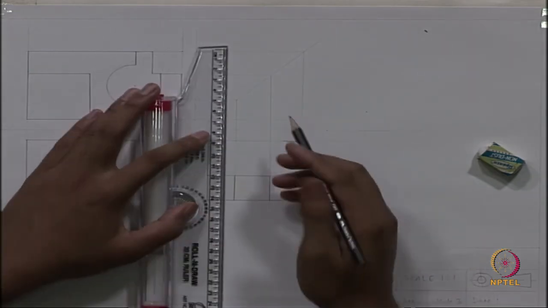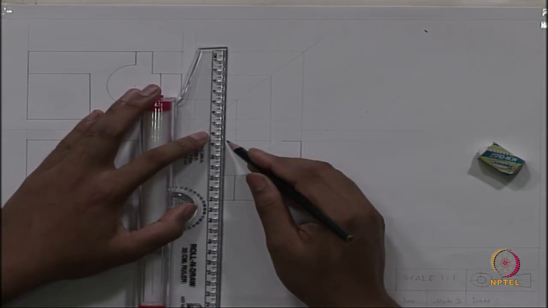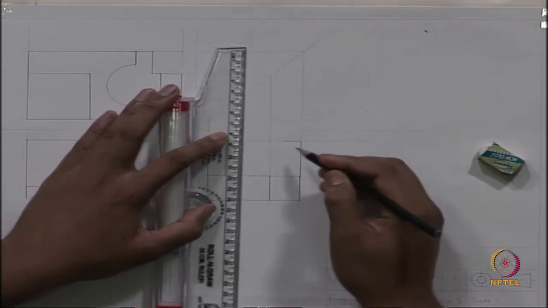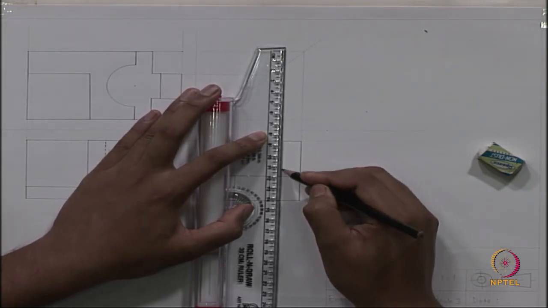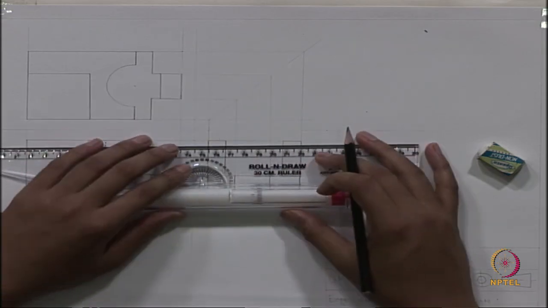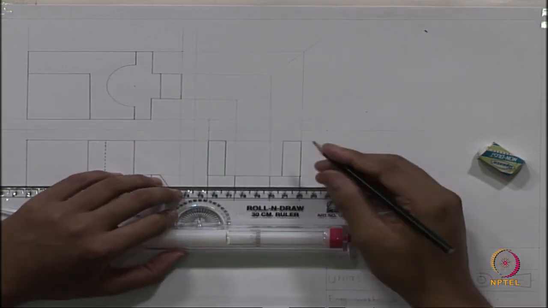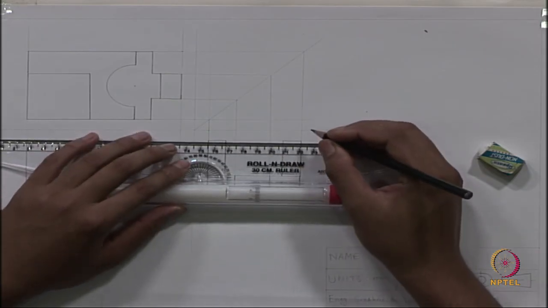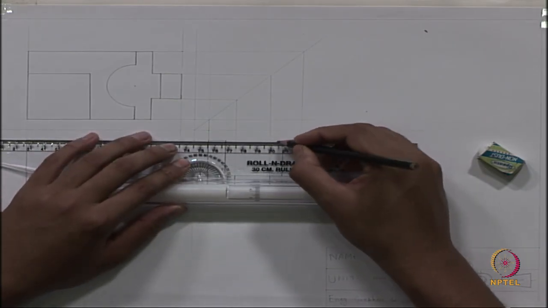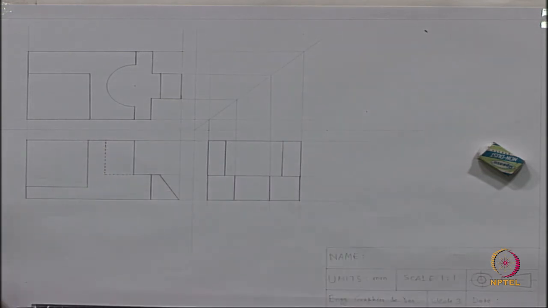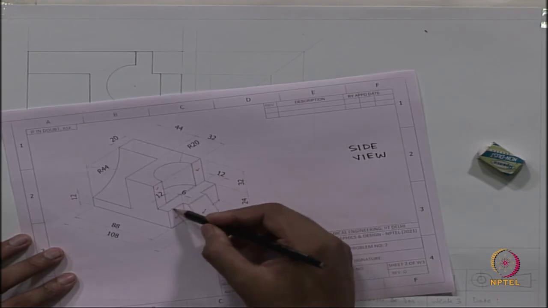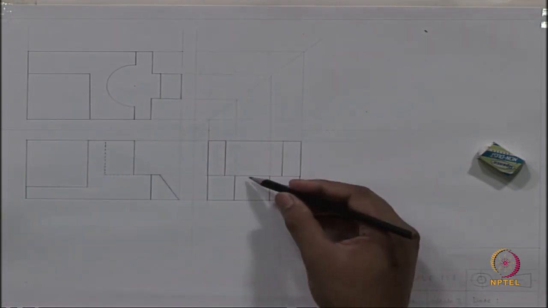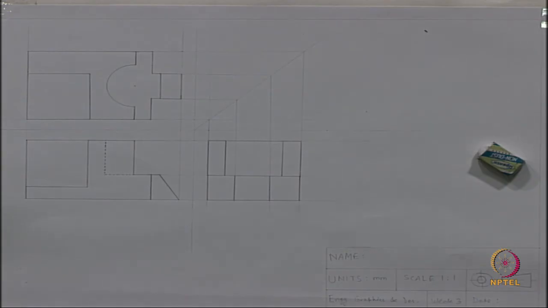So, 32 will be the length, and the lower line is already there. We will just join the top line, and this line will collide with these 3 and is already here. So, our side view is done.